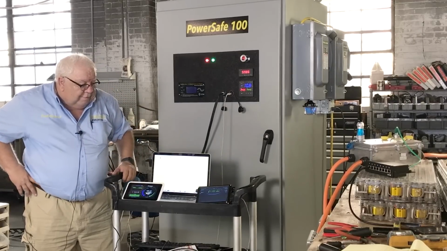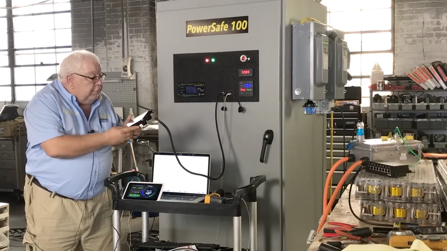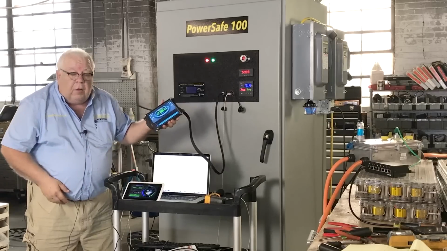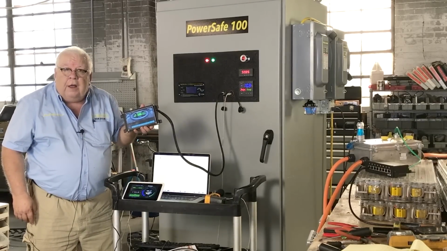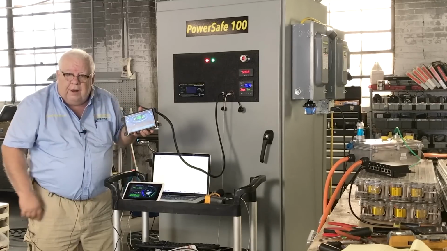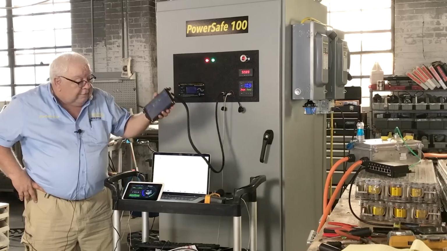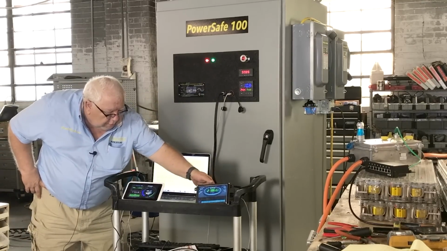It's displaying our voltage, our current, and our temperature, our high cell and our low. It has a little battery icon that is green, and then it goes down and gets red. And it's a nice display.